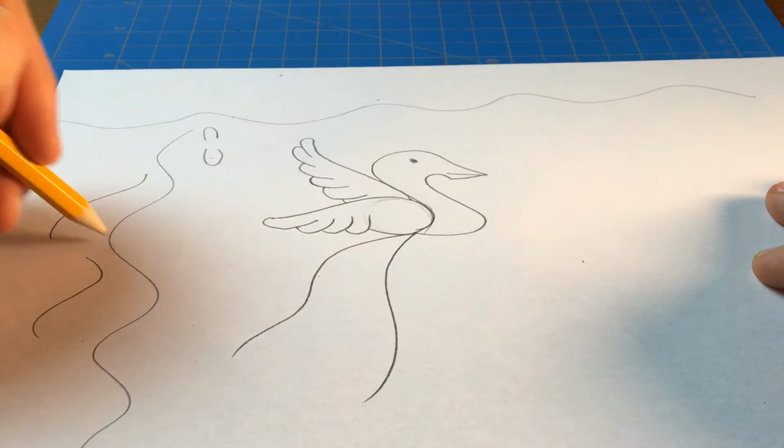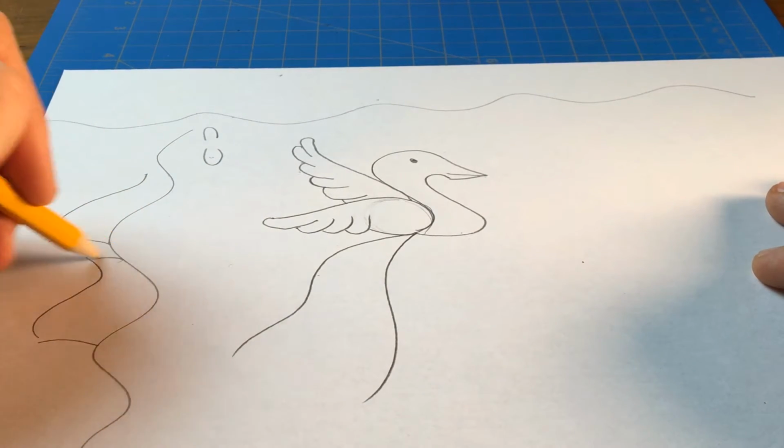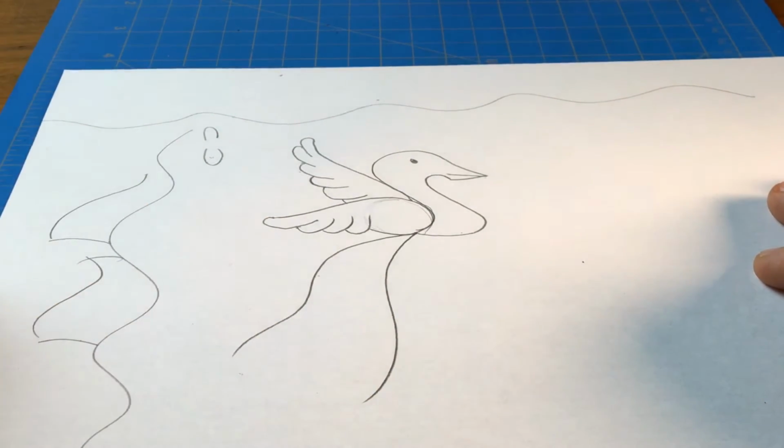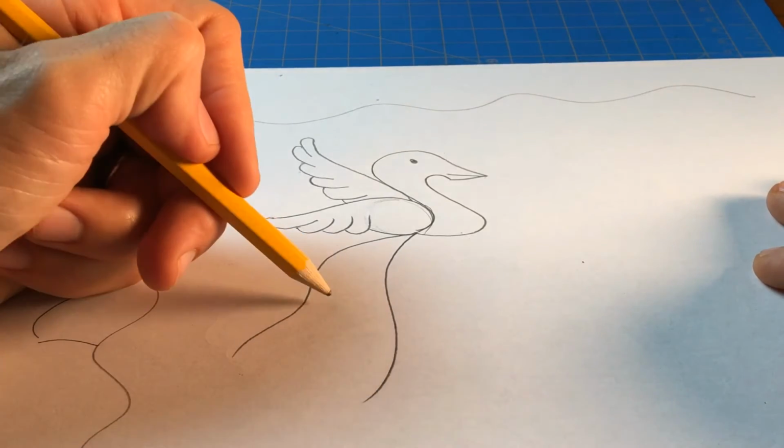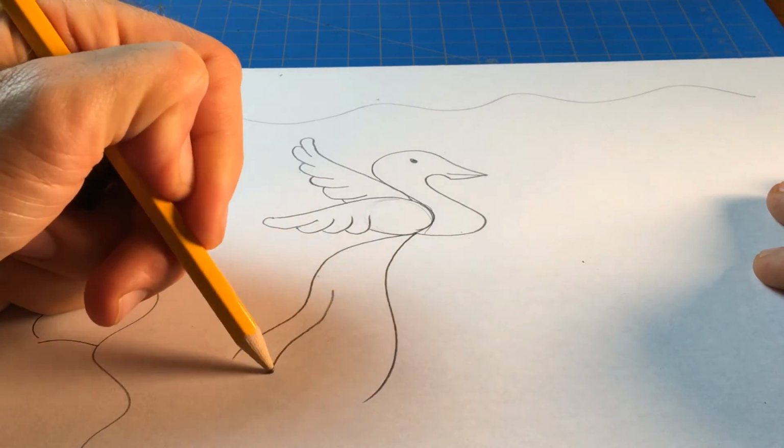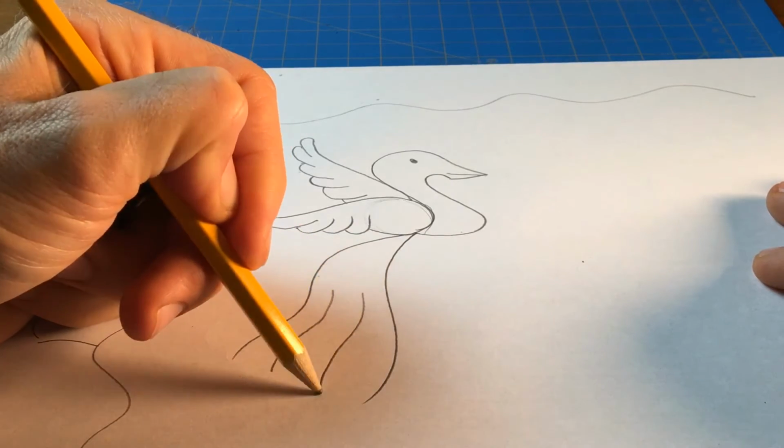It might take some practice to get that right. You could even practice somewhere else on the side of your paper. Practice making the tail feathers until you get it right. Remember, this is practice paper, so you can mess up as many times as you want to.